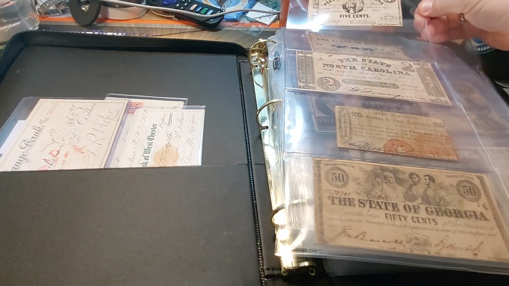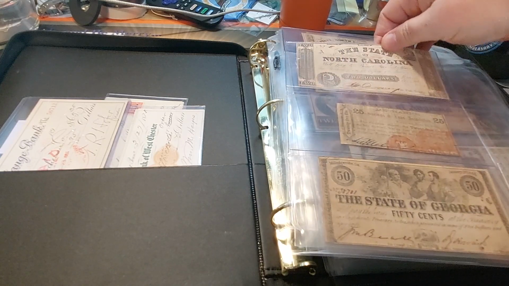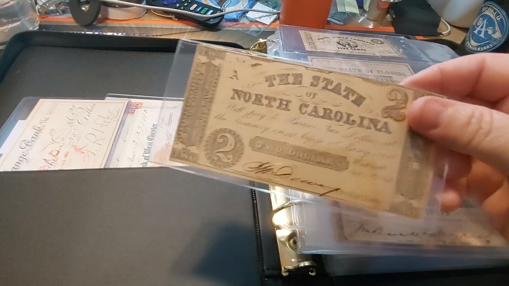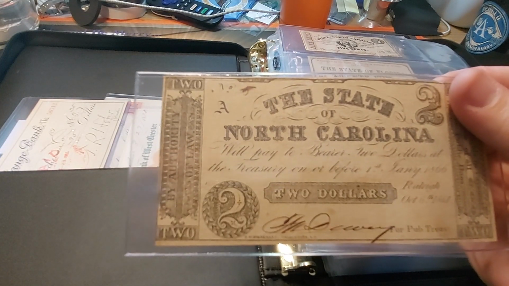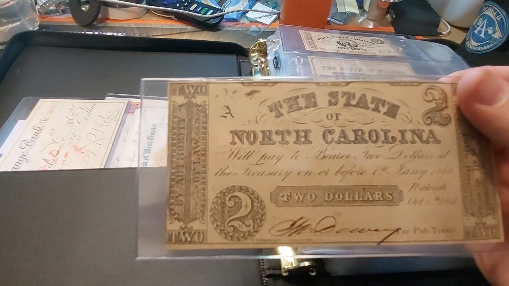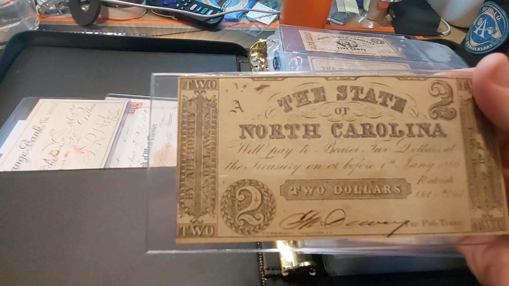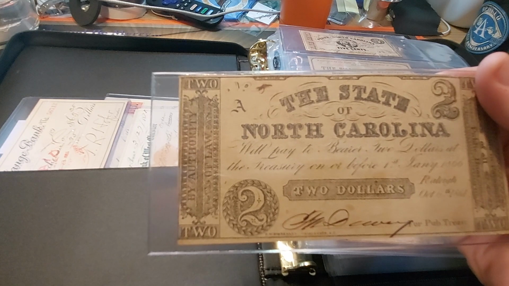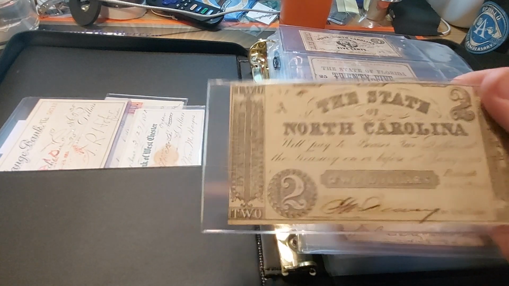And then staying in the state of North Carolina, the $2 bill. Literally, it was stamped on there. It wasn't printed. They literally just took a rubber stamp, dipped in ink, and stamped it on there and signed it.